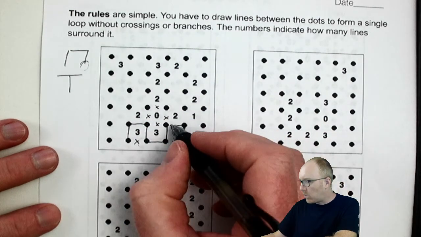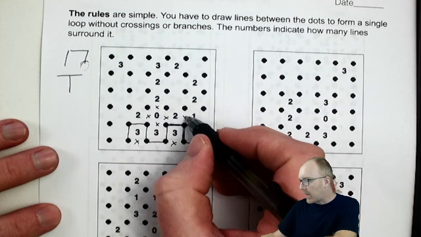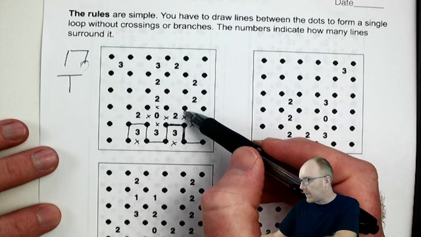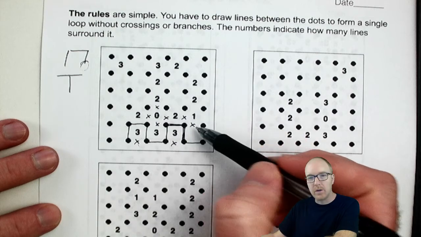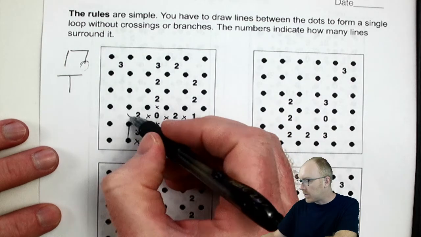So tips and tricks number 2, anytime I see a corner, this creates a corner here, I put X's on the corner because I know that a line can't go here and a line can't go here. That would create a T. So I automatically put X's there. And the same is true on this one.